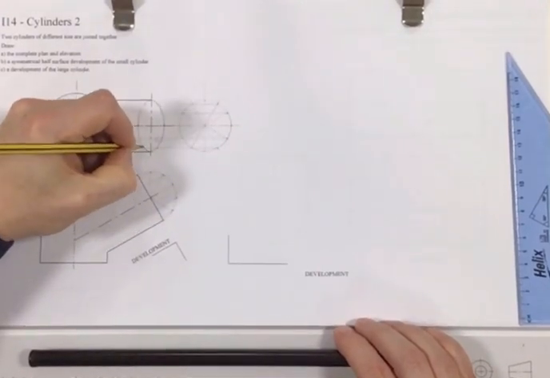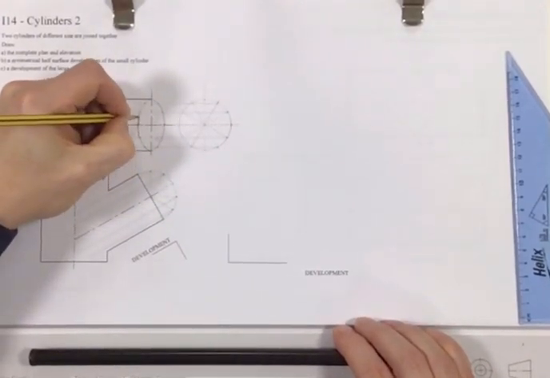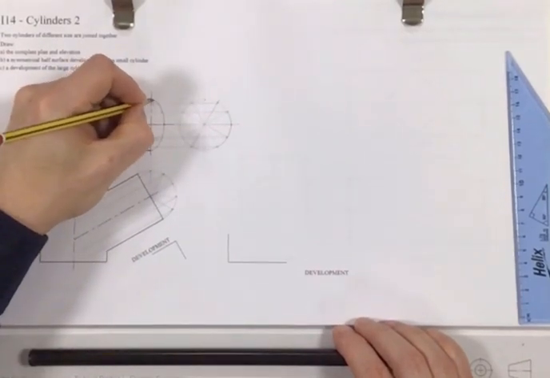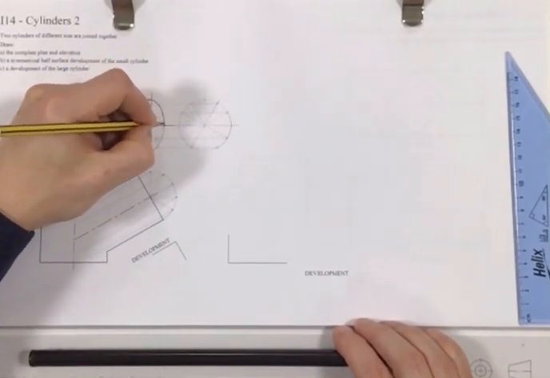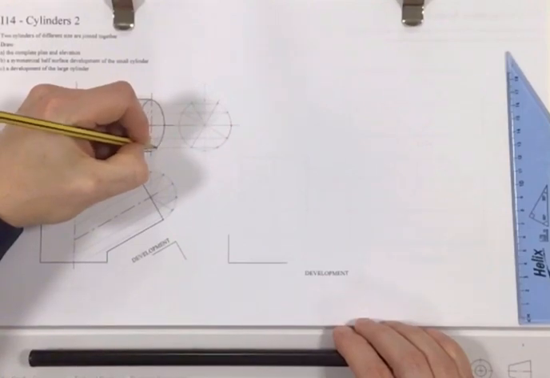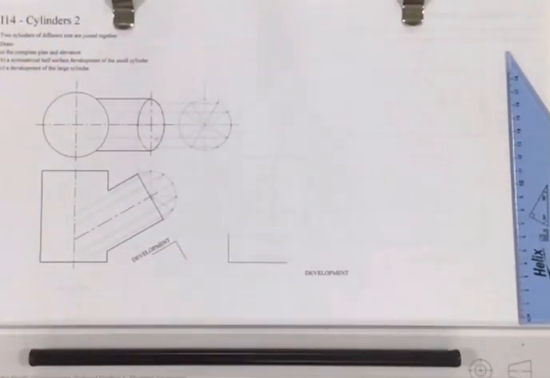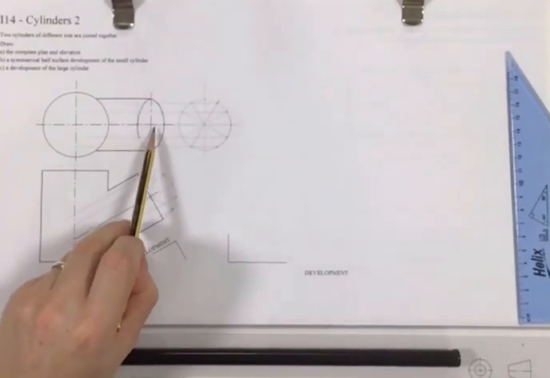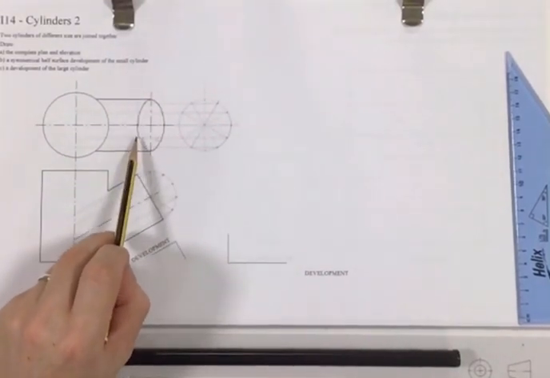And if you need to go over that again, feel free to do so. Darken that in. So that's the first part of our drawing and we've completed this part of the plan.